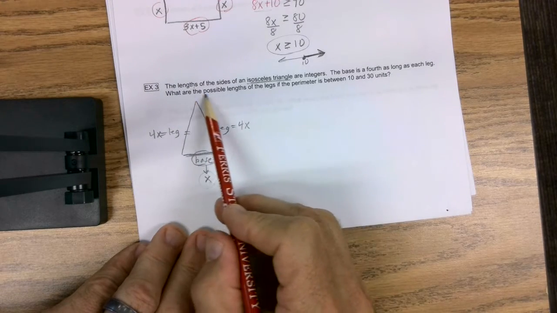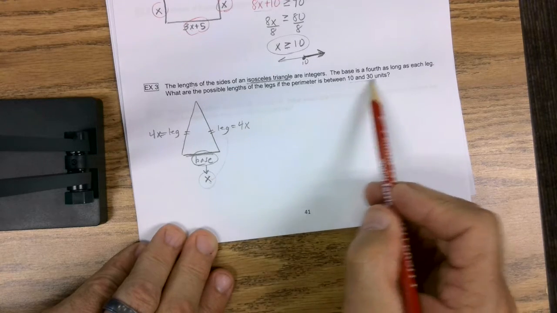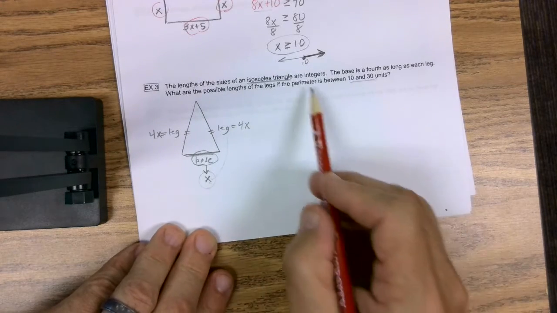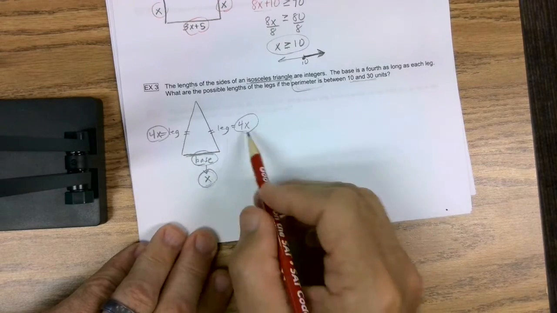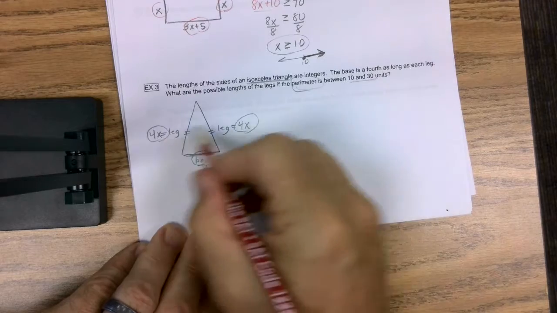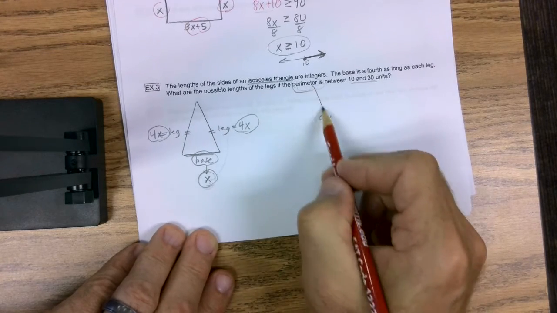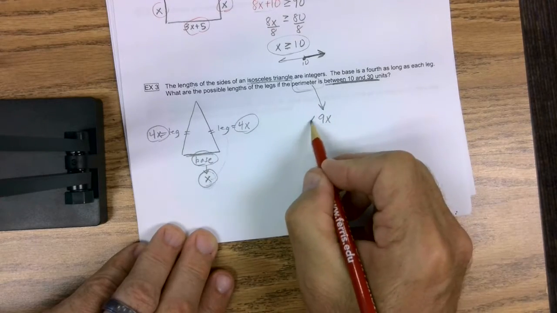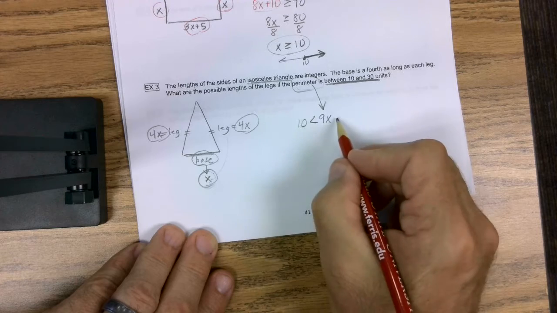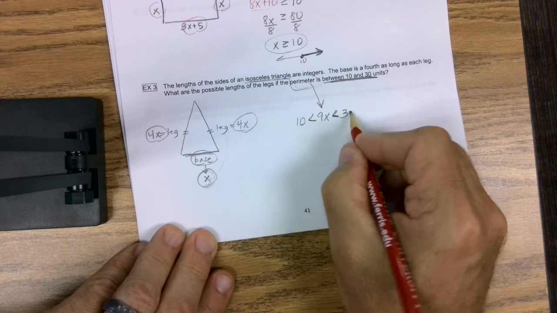And then it says, what are the possible lengths of the legs if the perimeter is between 10 and 30? Well, again, the perimeter, that'd be 4x plus 4x plus x. So 4x plus 4x plus x is 9x. See, the perimeter is between 10 and 30. That means greater than 10, less than 30.